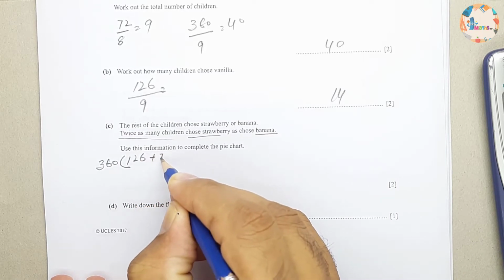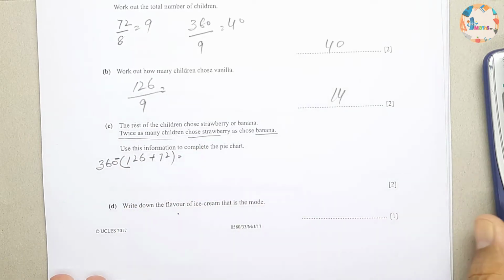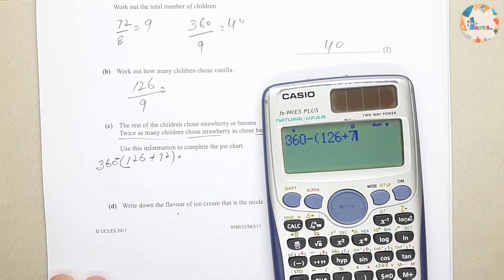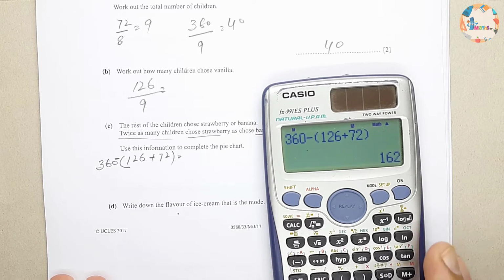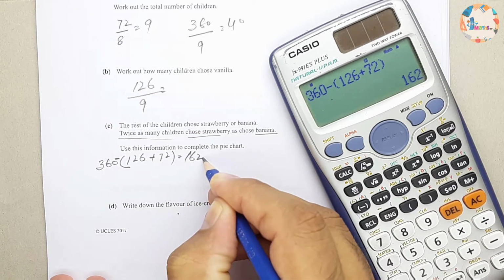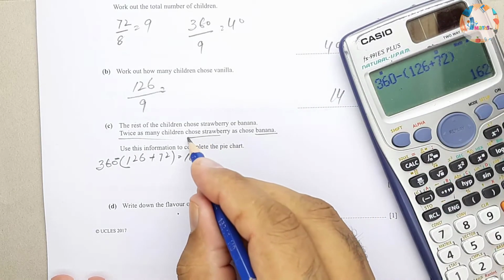We subtract these: 360 minus 126 plus 72 will be equal to 162. So 162 degrees are remaining.